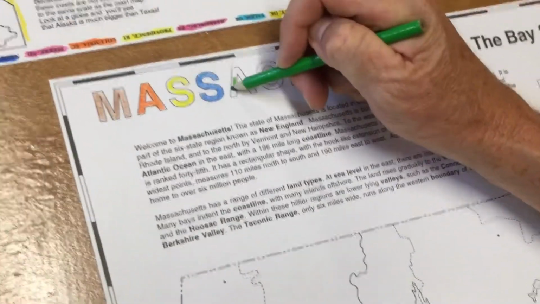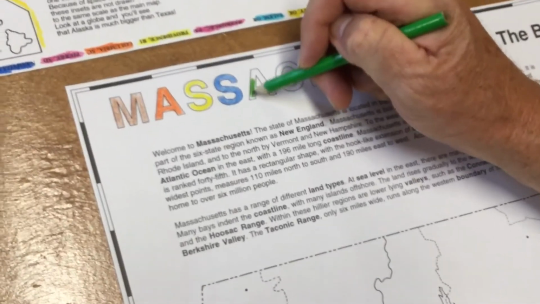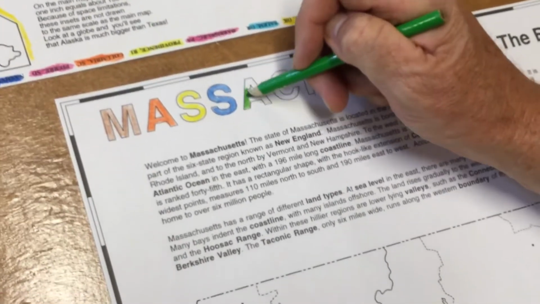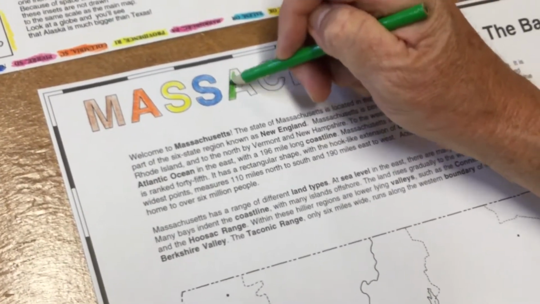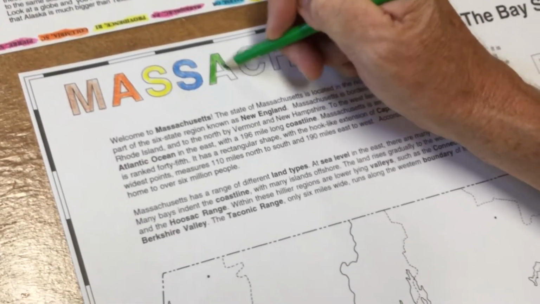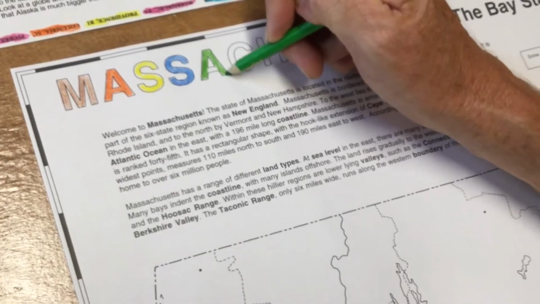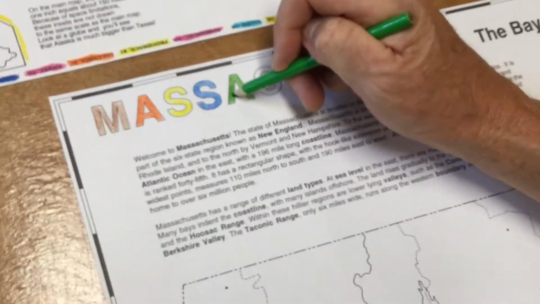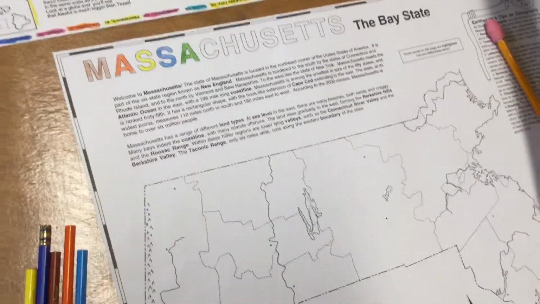But we don't have to spend too much time with that. Maybe we'll save that for the end of the video. We'll be doing many videos to complete this map. But you can see how it does make the map look nice when you color in the title.